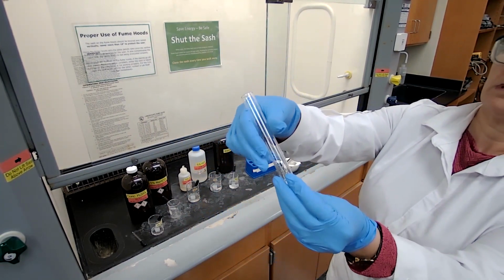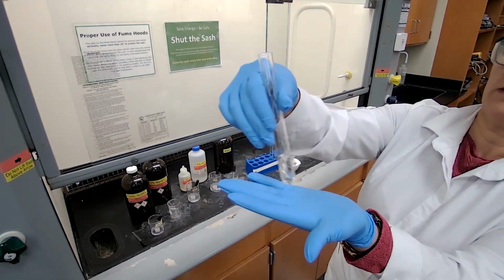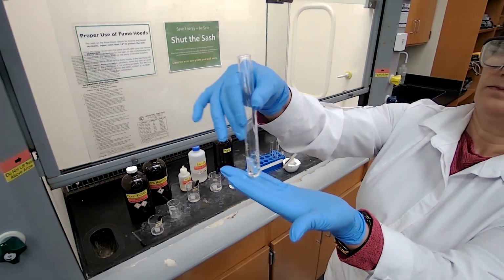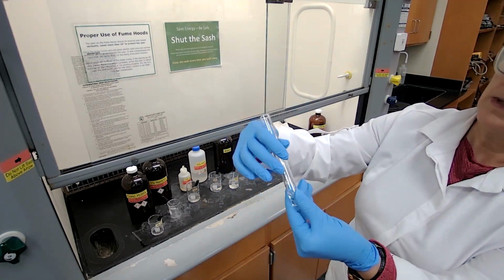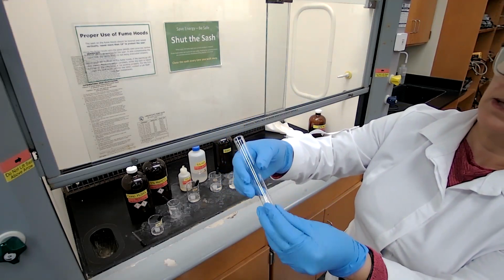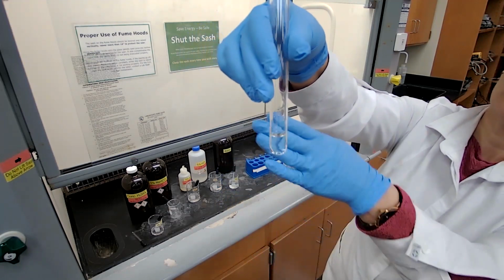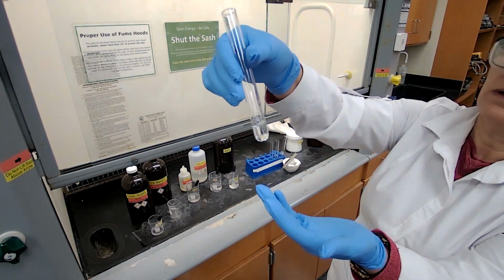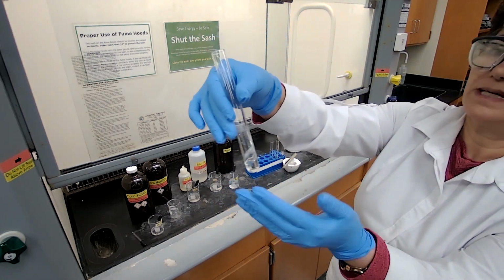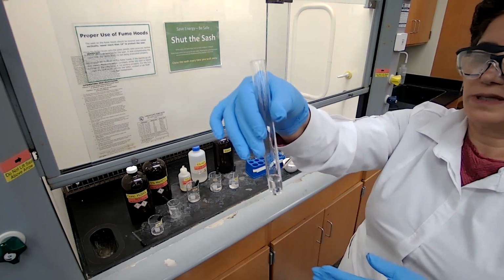The solution turned clear because the solid is in the liquid. If it disappears, that means it's soluble. So the conclusion here is that the compound is soluble. There is a slight color change, but since the solid disappeared, we can already say that the sample is soluble in sulfuric acid.